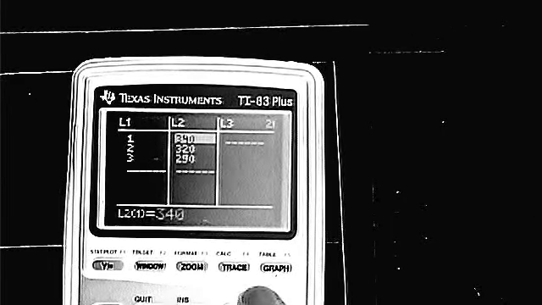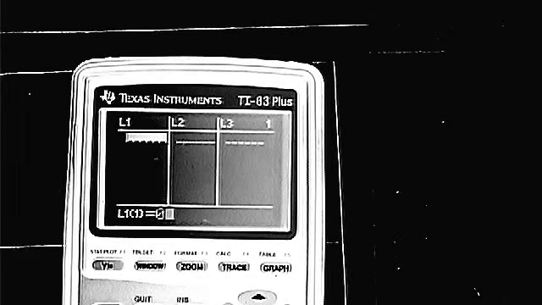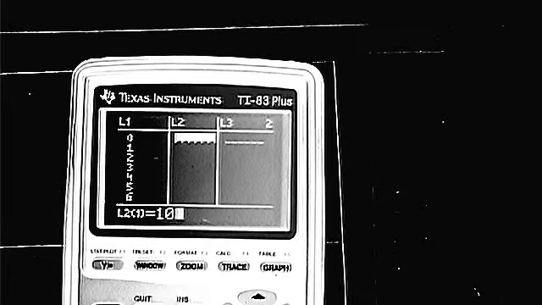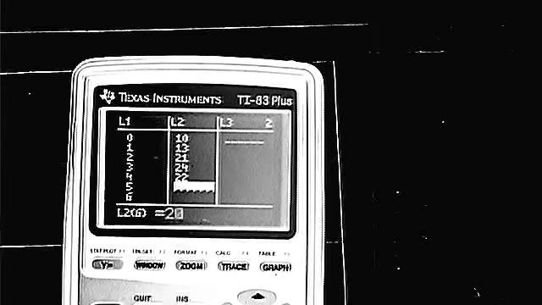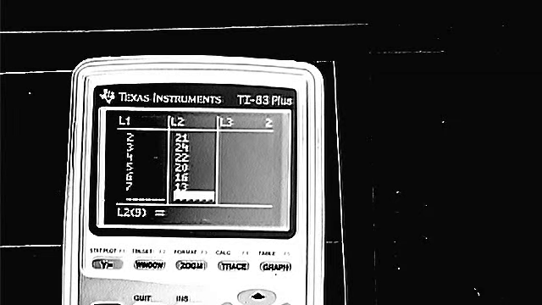So I'm going to go into my lists, clear things out, and we had 0, 1 through 7 for the x values. Then 10, 13, 21, 24, 22, 20, 16, and 13. Okay? And so we can make a scatter plot of this.